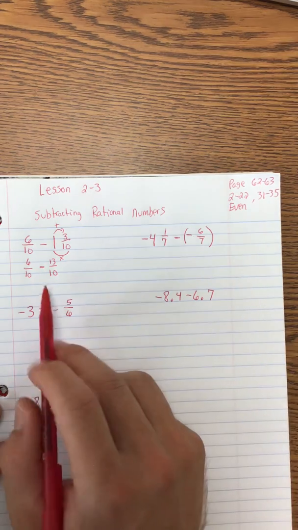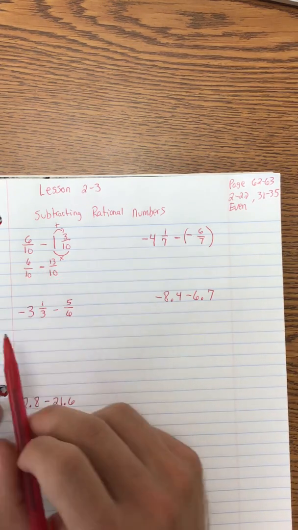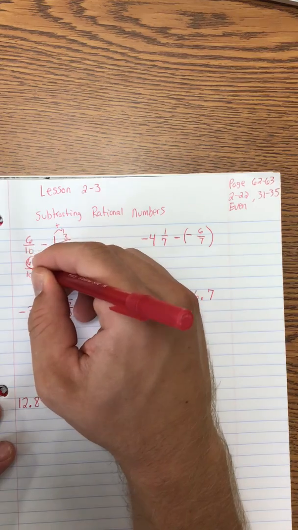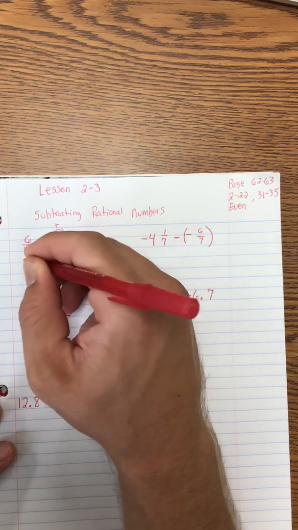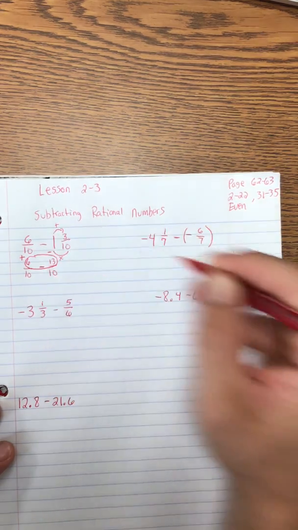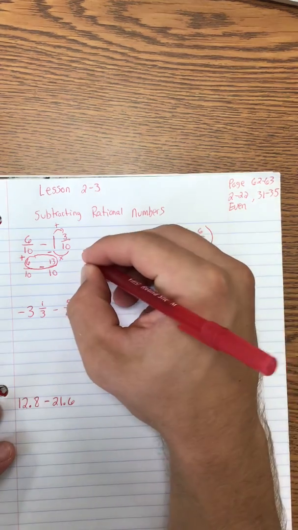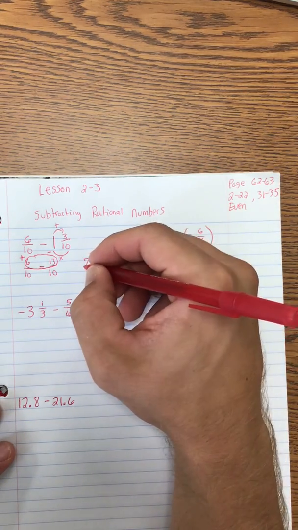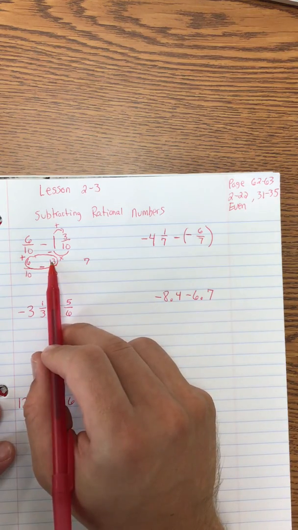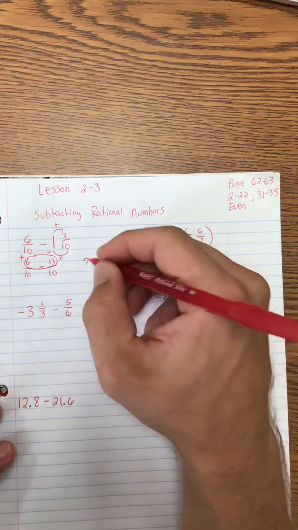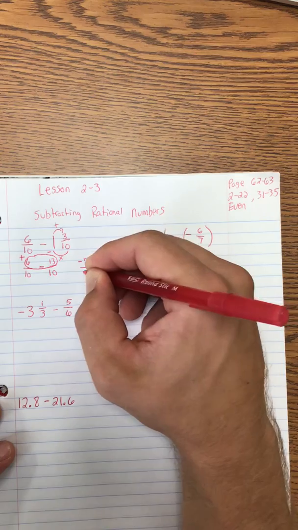Now, we have common denominators, so we can combine our numerators. Right here I have 6 minus 13. Okay, our signs are different, so we subtract. And remember, we always put the higher absolute number on top, so we really take 13 minus 6, and we're going to get 7. 13 is farther from 0. 13 has a minus or negative sign with it, so negative 7/10.